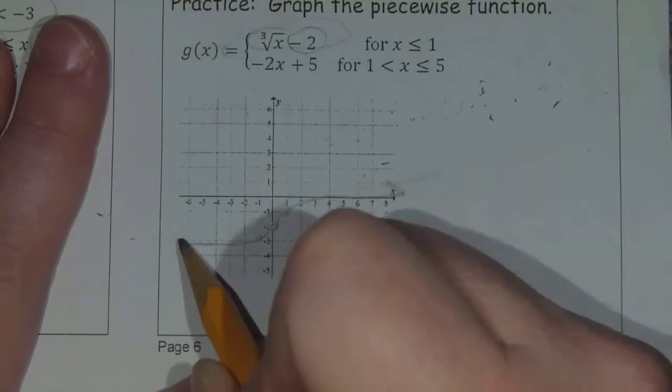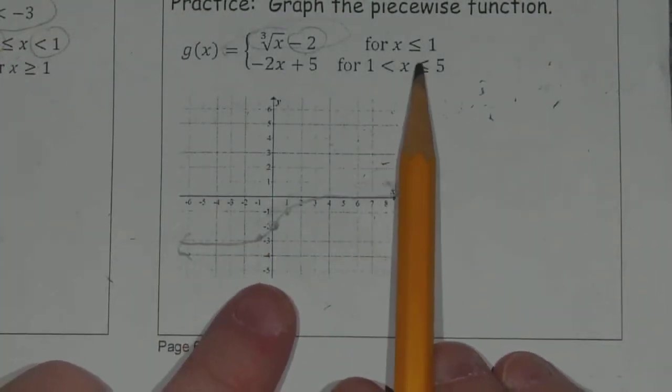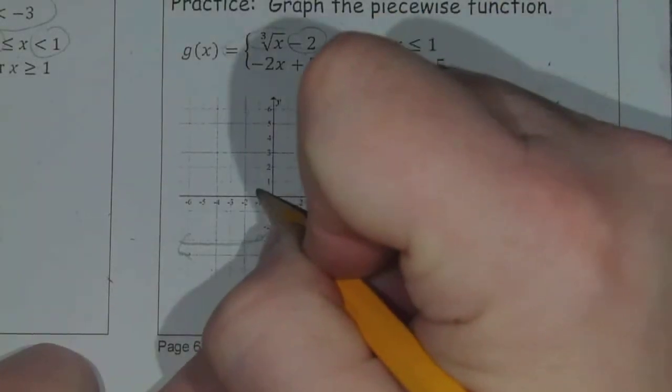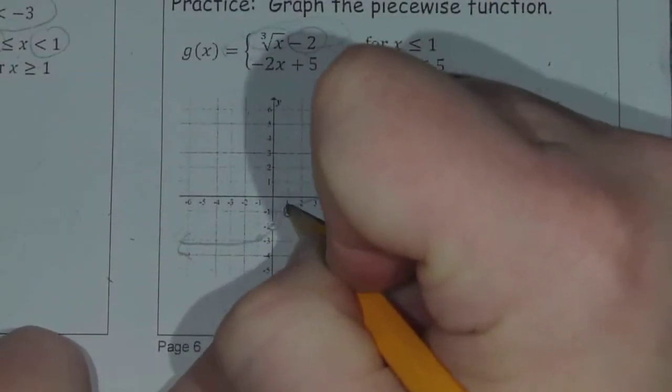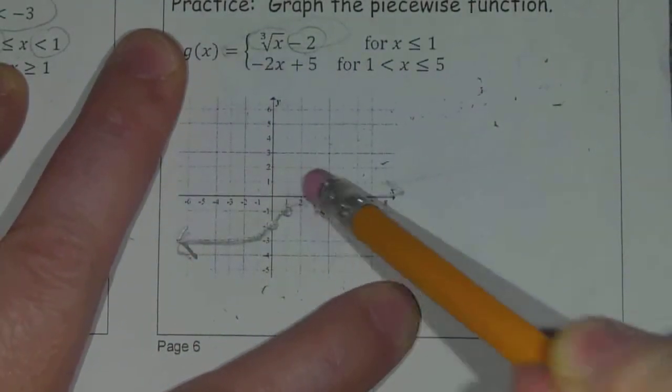So my graph would come through like this normally, but I'm only going to keep it where my x's are less than or equal to 1. So here they are 1 right here. So I'm going to keep it this direction, and the rest of it is going to be gone.